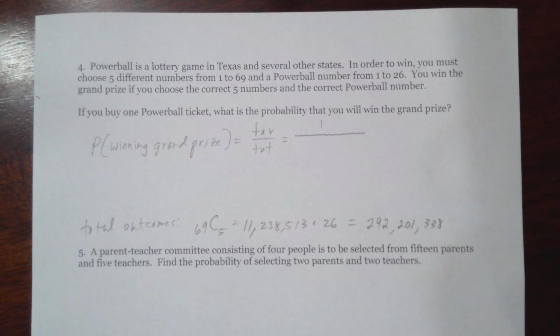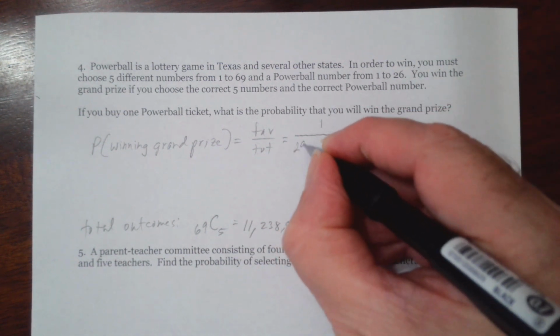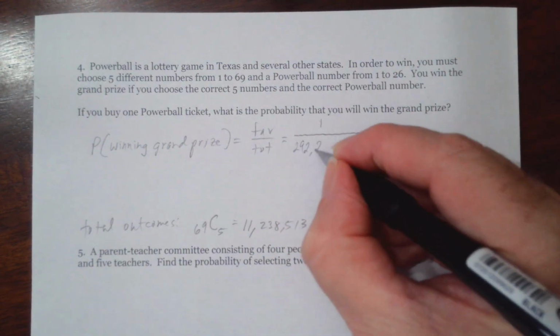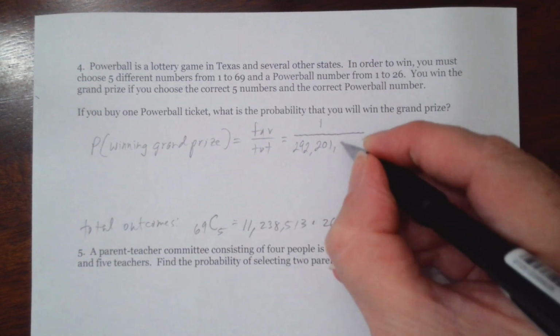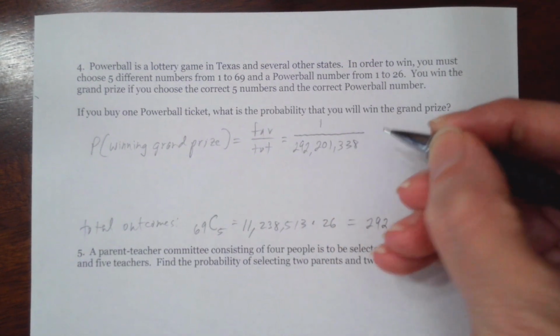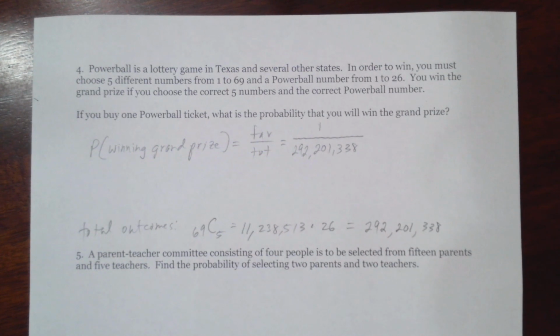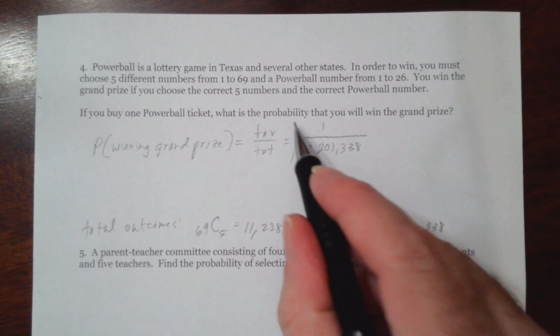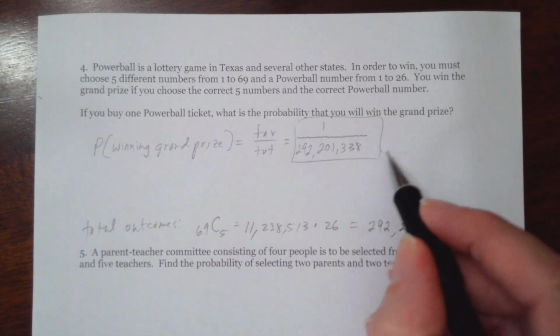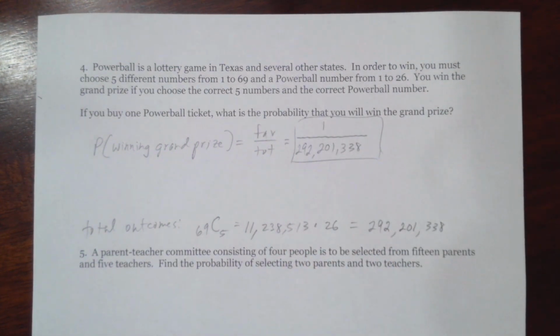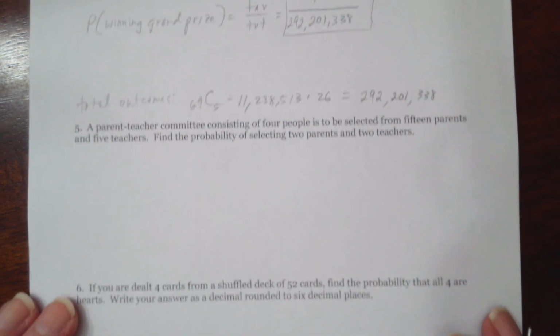And then there's a total of 292,201,338 ways to choose these 5 balls and then the Powerball. And so you have a 1 in almost 300 million chance of winning. Not the best of odds. Don't plan your retirement around that. Let's move on to number 5.